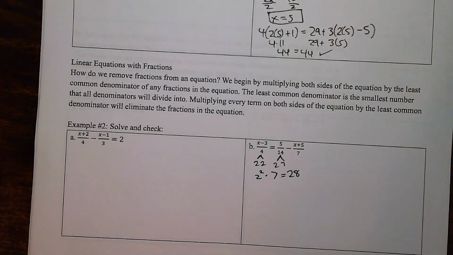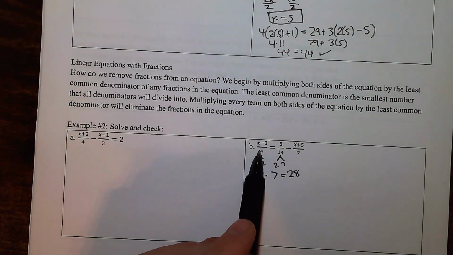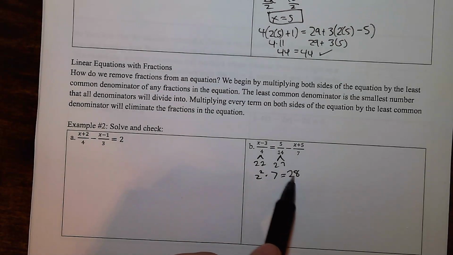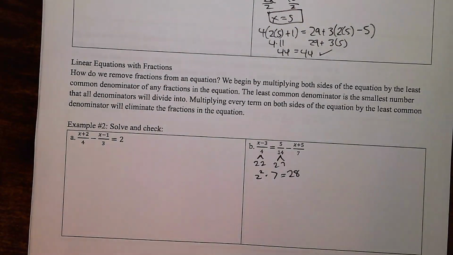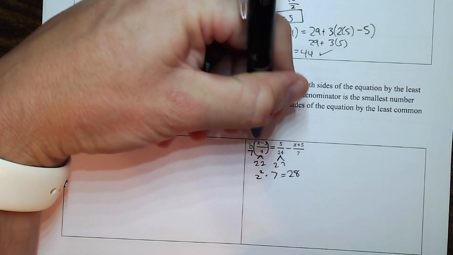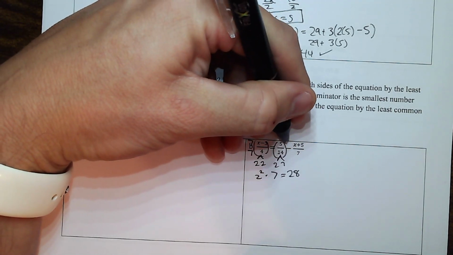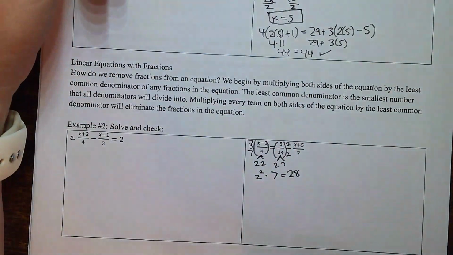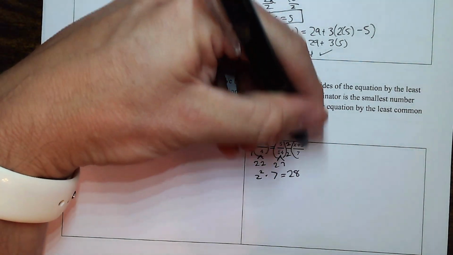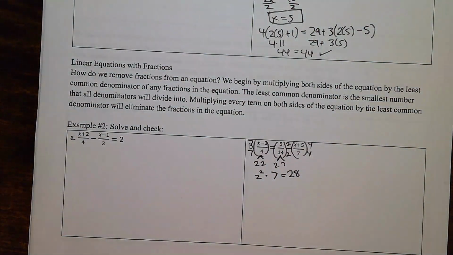So now my goal is to multiply each bottom part by a specific number that would give me 28. So 4 times what gives me 28? 7. So I'm going to multiply the first expression by 7, and whenever I do that, I have to multiply the bottom and the top. Next one, 14 times what gives me 28? 2. So I'm going to multiply the top and bottom by 2. Next one, what times 7 gives me 28? 4. So multiply the top and bottom by 4.